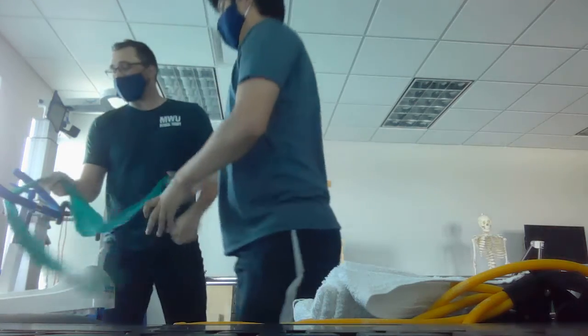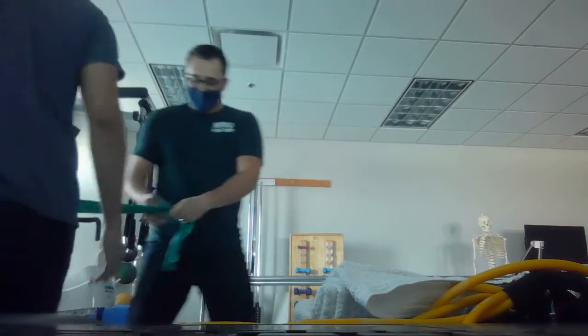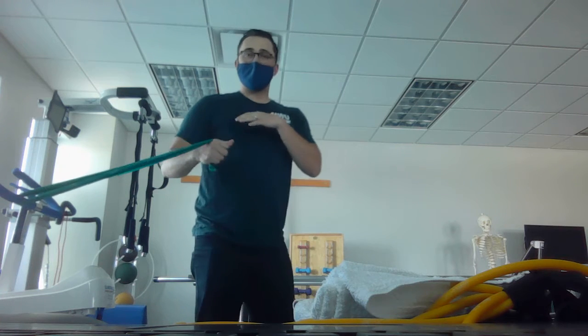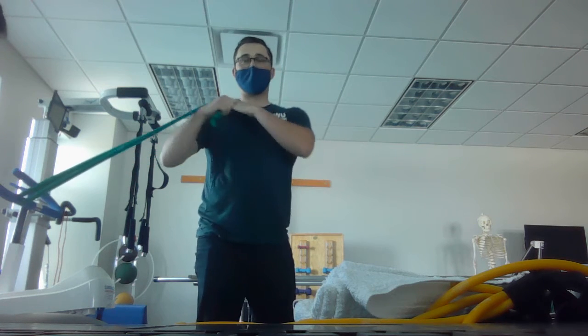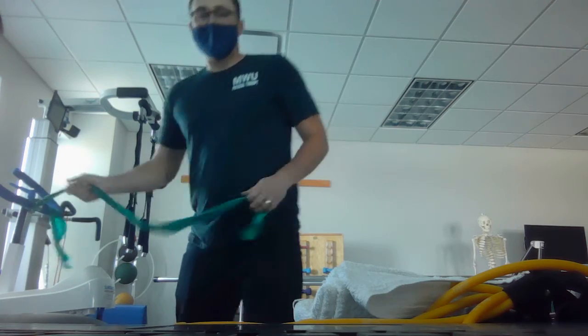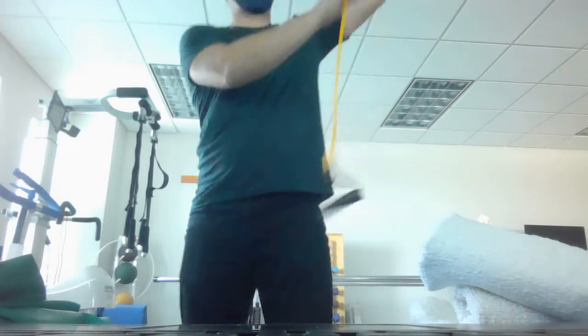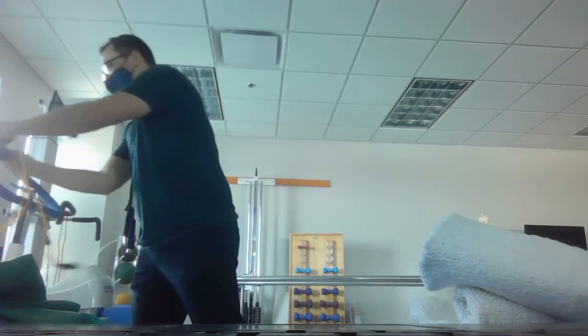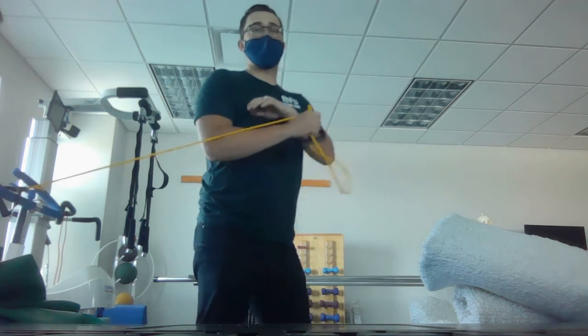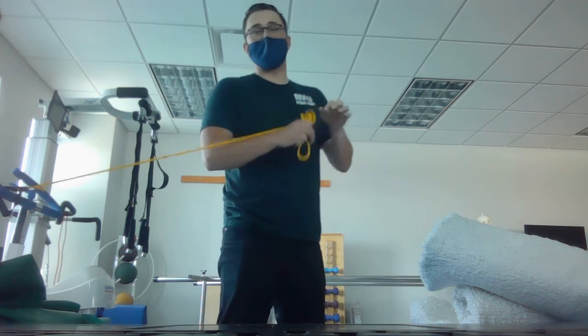Good. So our last exercise that we're going to do, kind of the same concept as Noah did with his last exercise, to make this exercise a little more functional. We're going to focus on getting into the external rotation and finishing his throwing motion. I'm actually going to throw on this band. With this exercise, band's a little long. We can always fix that.